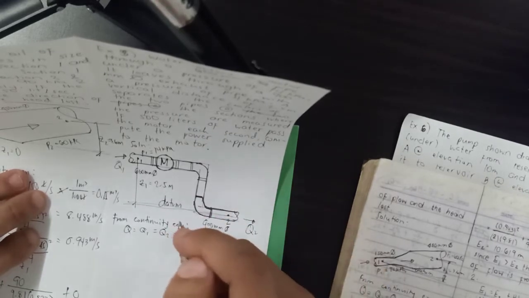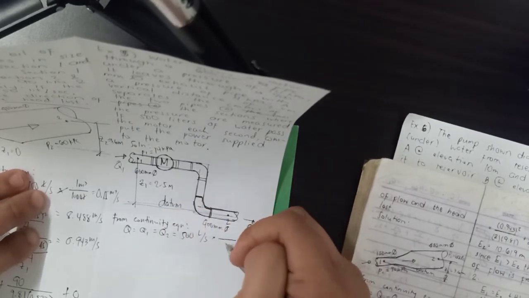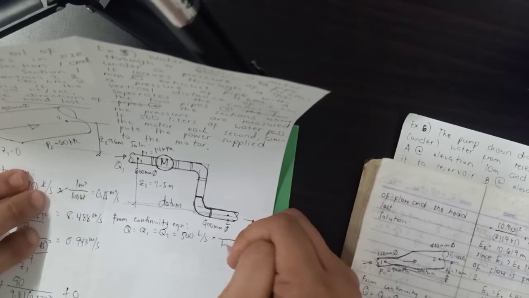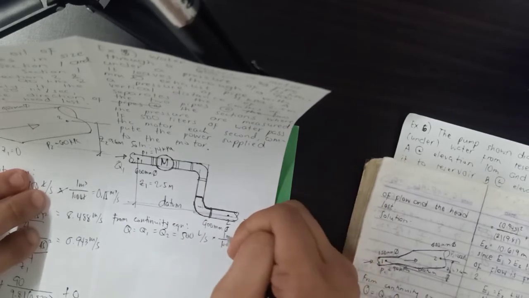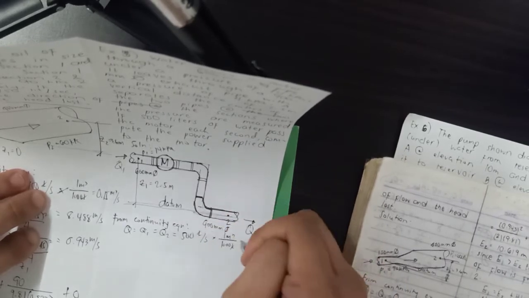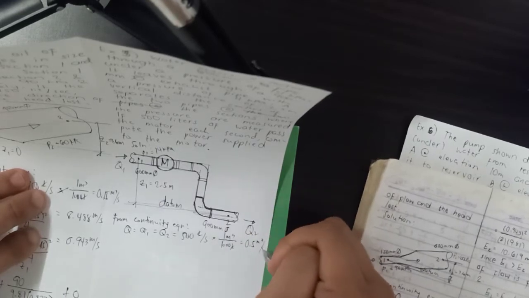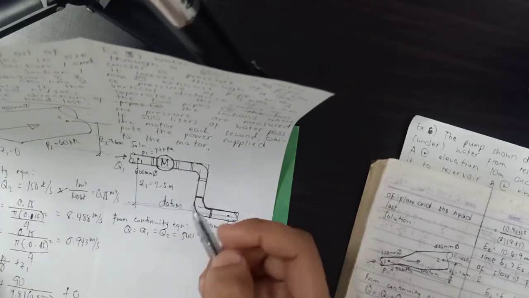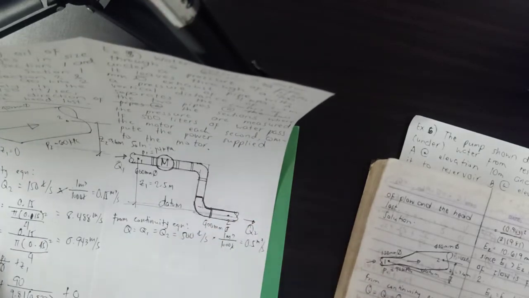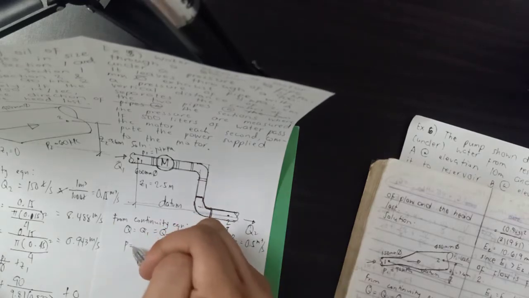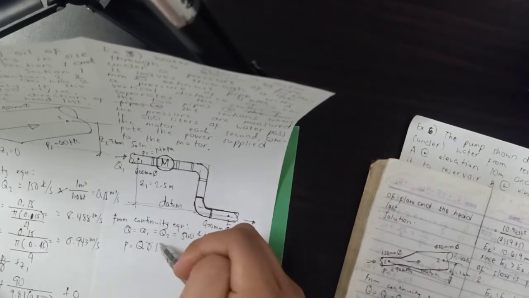Convert to cubic meter so that we can use it in our solution. So 1,000 liters is 1 cubic meter. Therefore, it is 0.5 cubic meter per second. So from the formula for a motor or turbine, P equals Q times unit weight times HE.